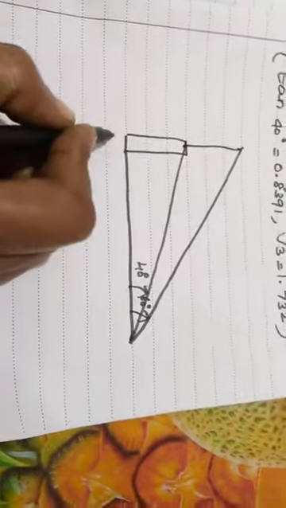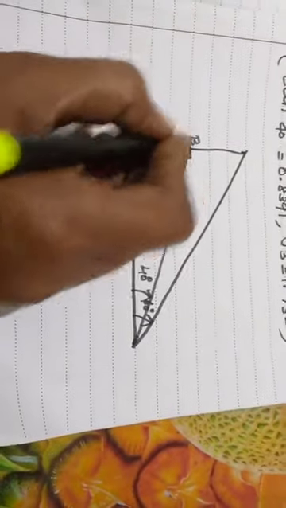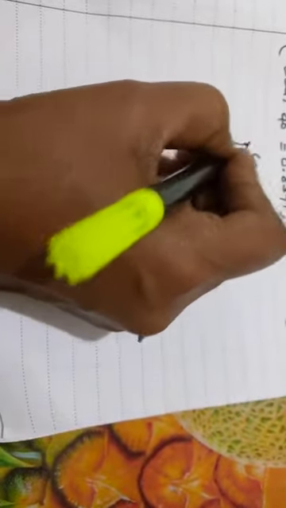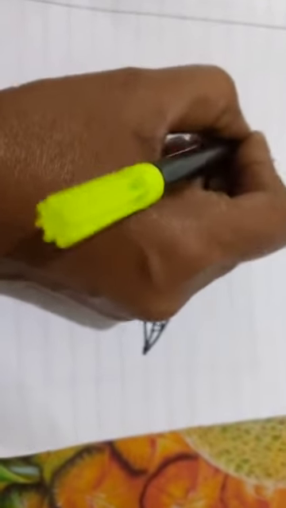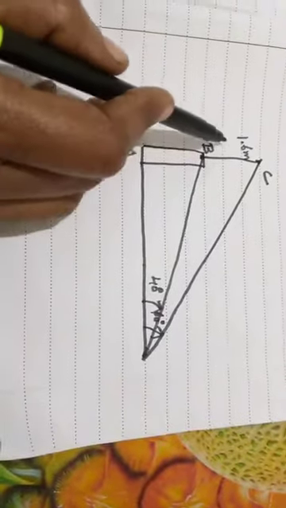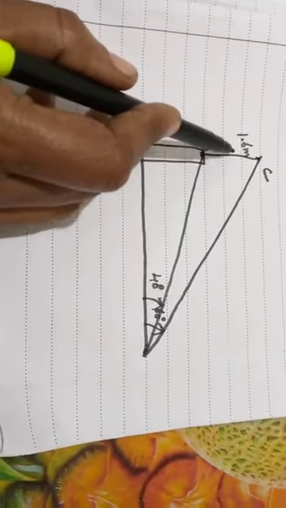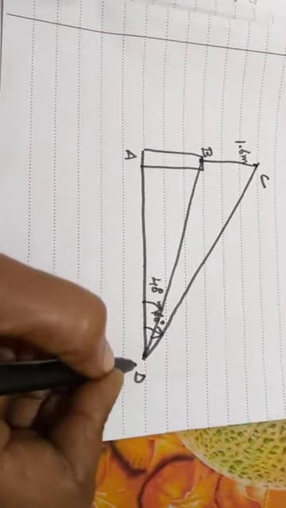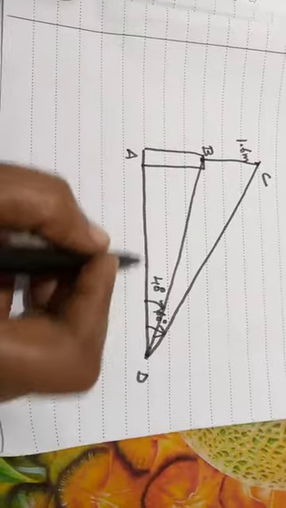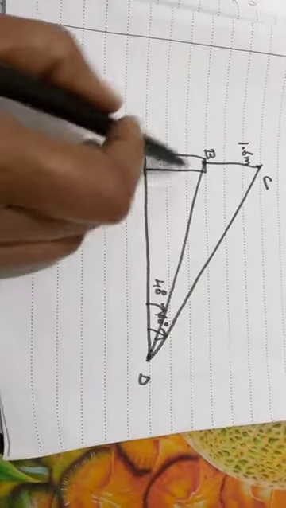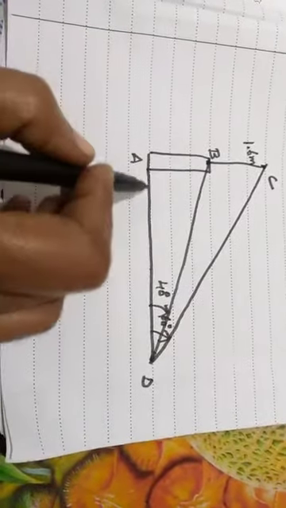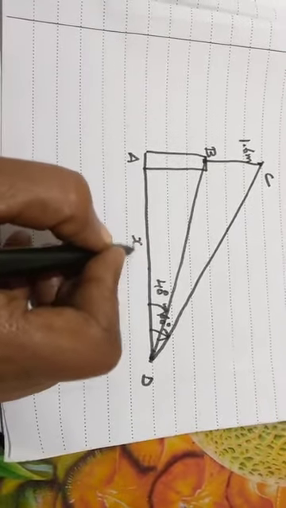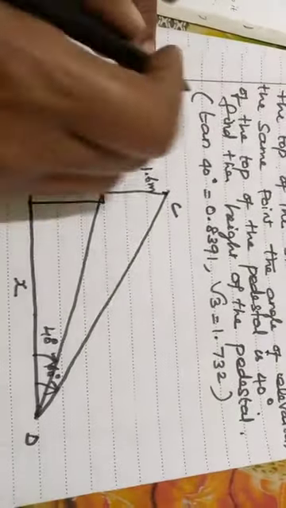Let's name it AB. AB is the pedestal. BC is the statue. Statue height is given 1.6 meter. So this point of observation, let us take D. This distance we don't know. We have to find the height of the pedestal. For that, this AD distance we need. Let us take that as X. Okay. So, solution, let's write.